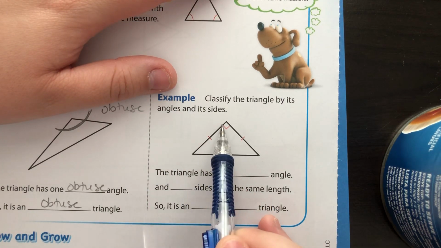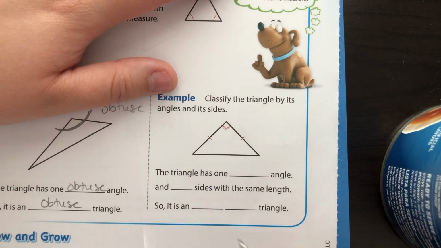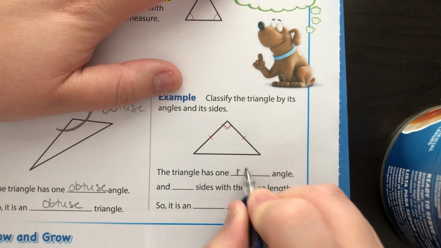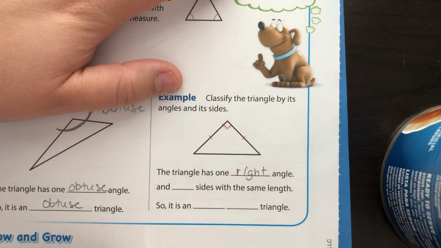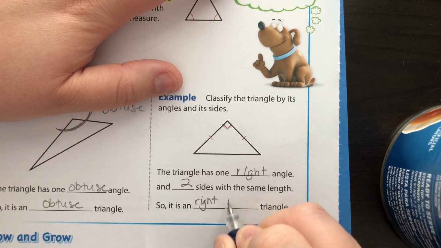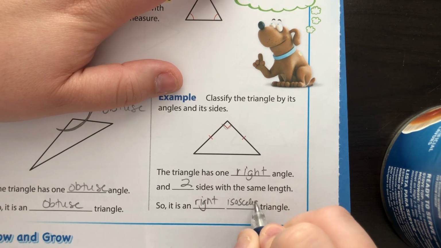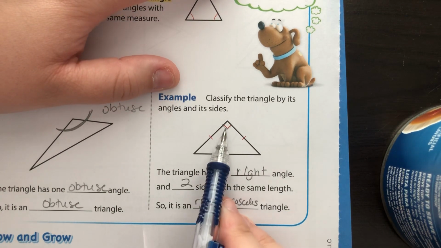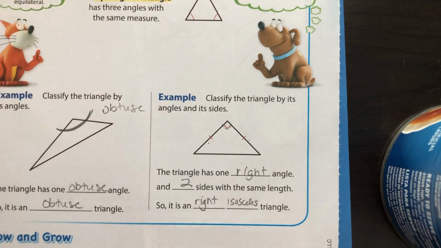So right here, you see this little square corner? It means that that triangle has one right angle, and it has two sides with the same length. So I would call it a right isosceles triangle because it has a right angle and two equal sides, okay? So you're combining what you learned yesterday with what you're learning today.